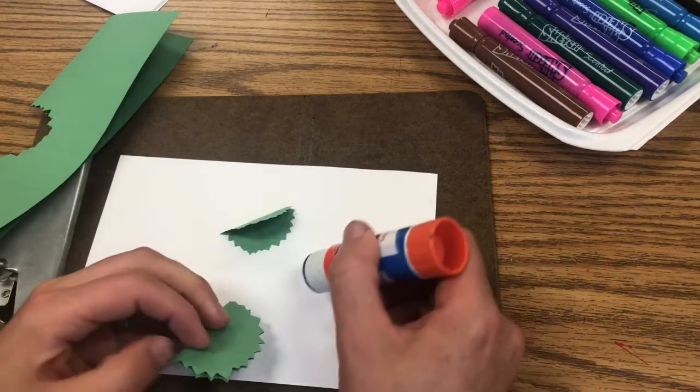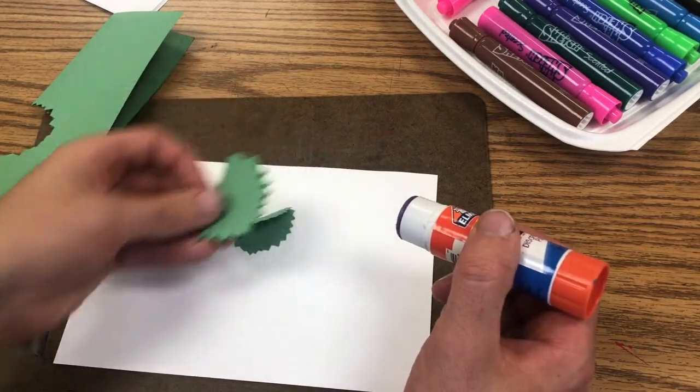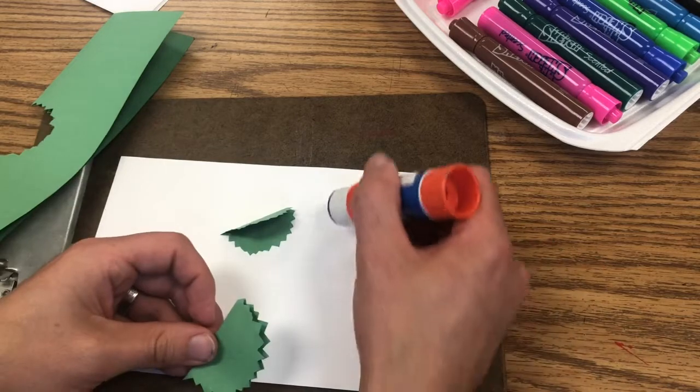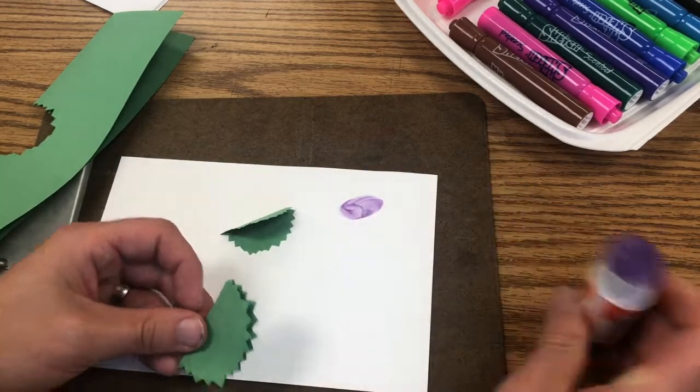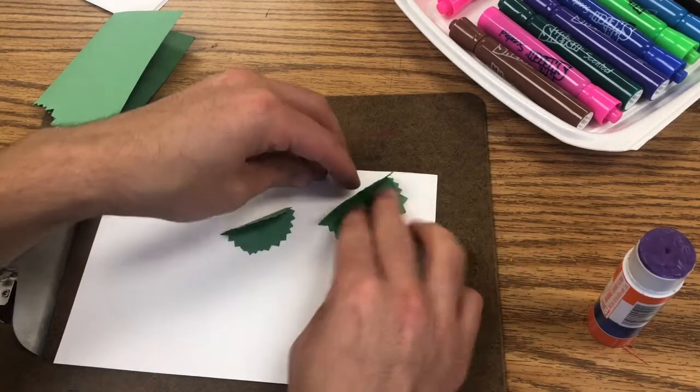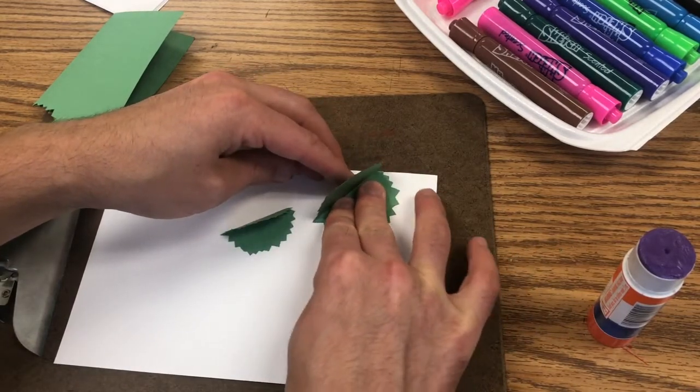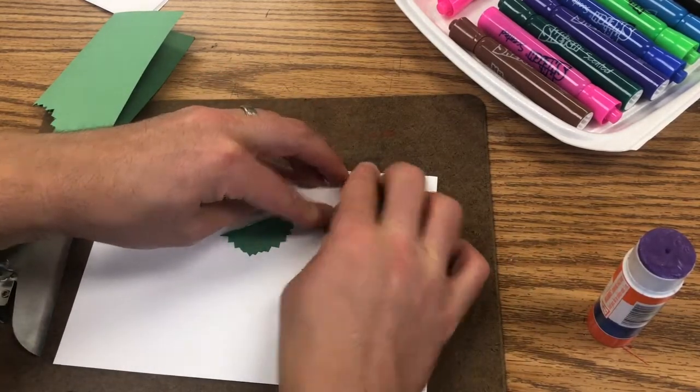So I've got another one. I'm gonna face it in the same direction because I like it how it feels like the plant's facing the same way. Because plants usually do that, they grow towards sunlight. Even fly traps need sunlight. So I'm gonna actually position it just a little different, a little bit of a different angle. Press down, there it is.